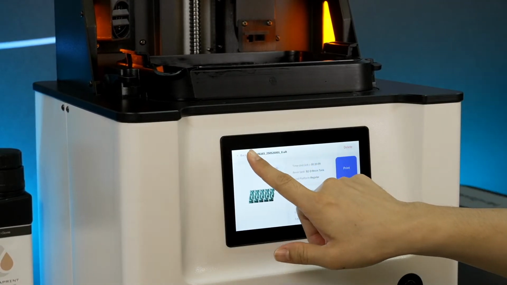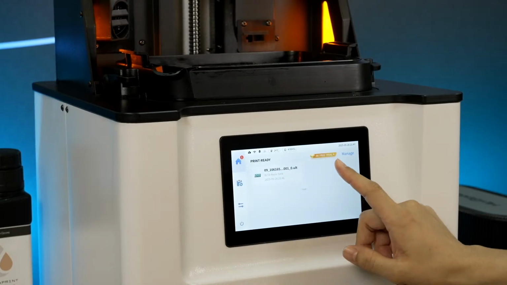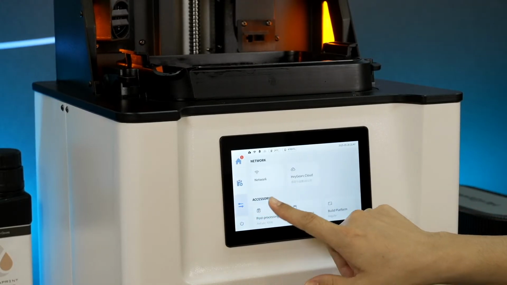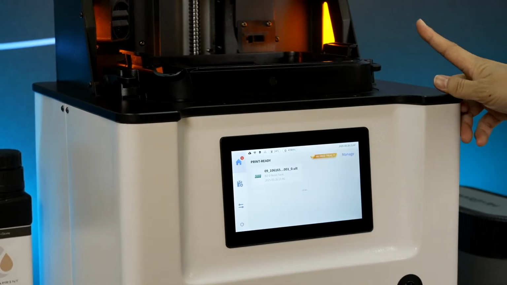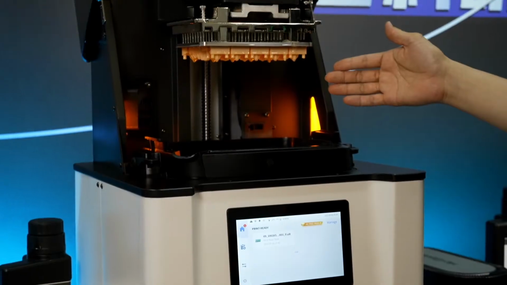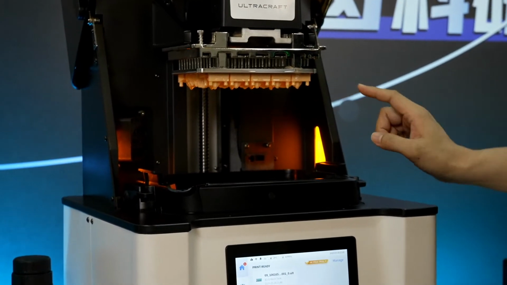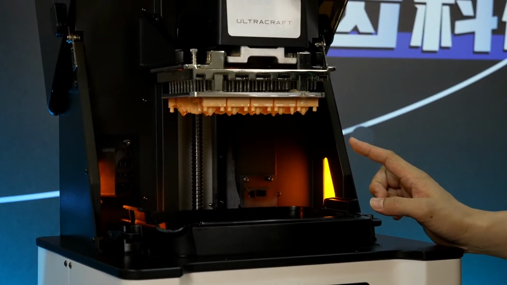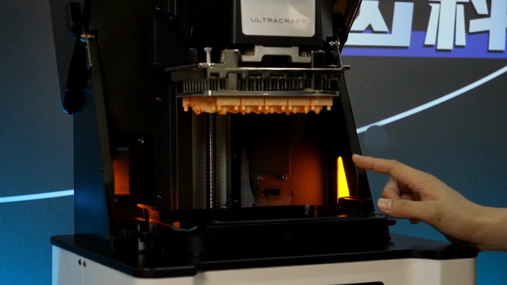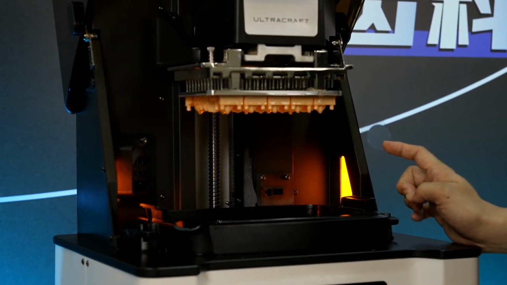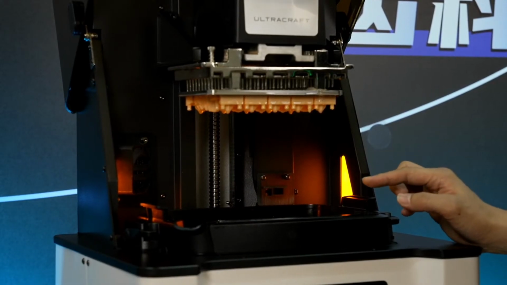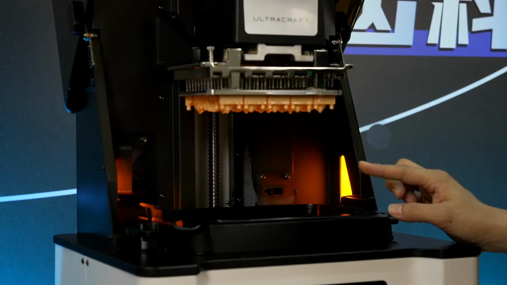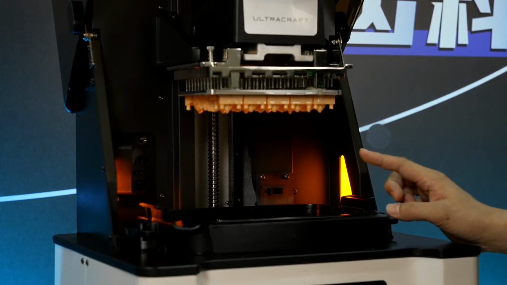So let's just skip the printing part. Let me just show you how it will be like when we are already finished the printing. I've already printed out the model with the Model GP material. So let me show you how to automatically remove the part after we finish the printing job.